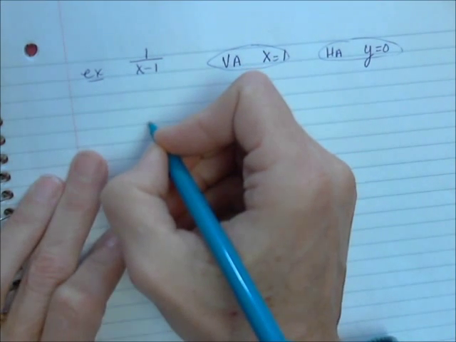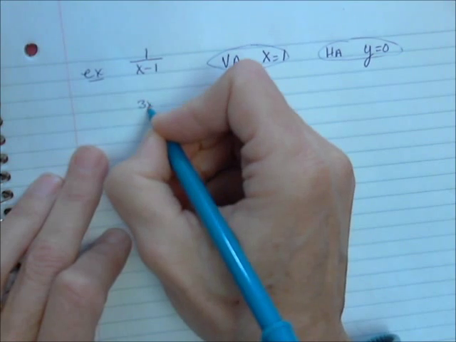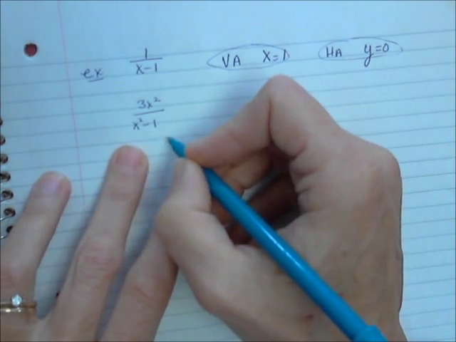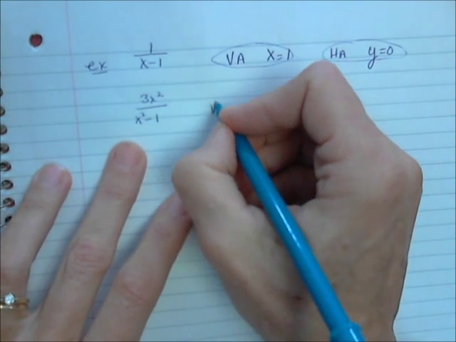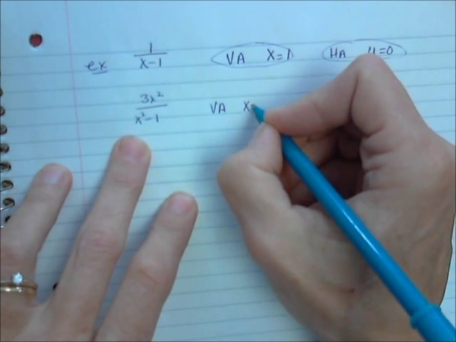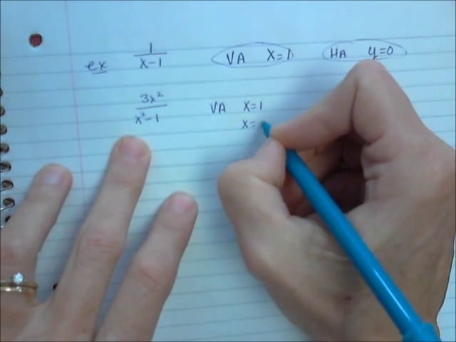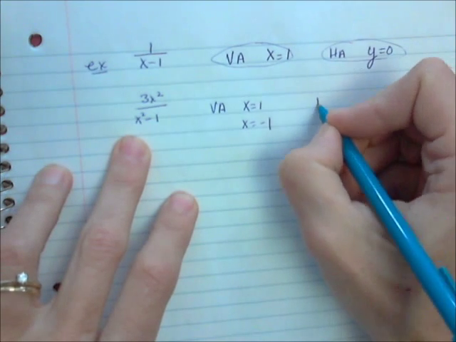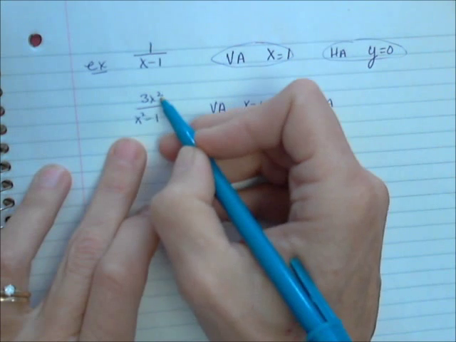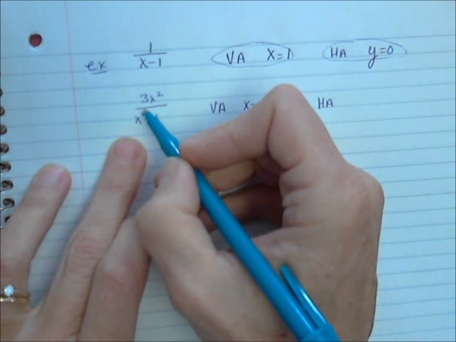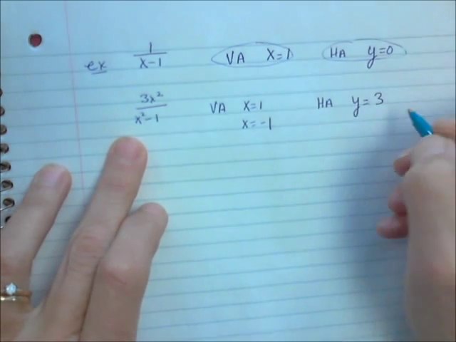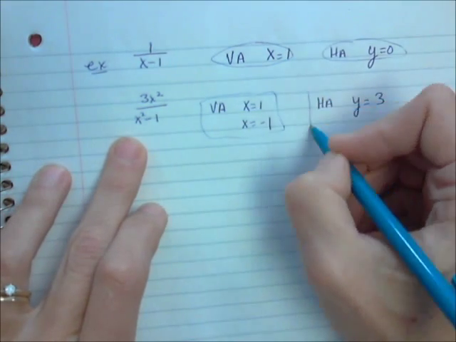The second example, 3x squared over x squared minus 1. This one actually has two vertical asymptotes because two values of x make the denominator go to 0. So we have x is equal to 1, x is equal to negative 1. There are two of them. Horizontal asymptote, the degree of the numerator and denominator are equal. So you divide the leading coefficients. 3 divided by 1 is 3. So y equals 3 is the horizontal asymptote on that one.